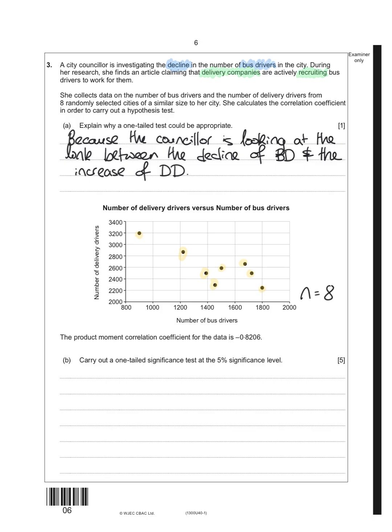Fine. So if we're doing a hypothesis test, then we want to write down our hypotheses first of all. So H0, remember, is we always say that there is no correlation, and in this case we are testing for negative correlation. Okay, the test statistic that's given to us is minus 0.8206.